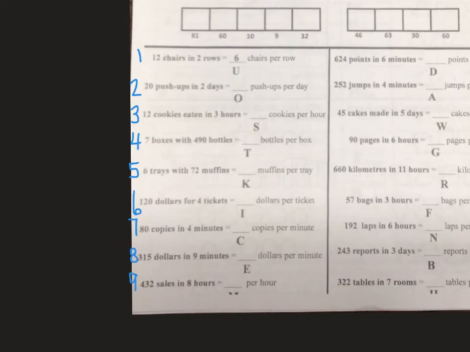Now if you look on number 9 again, that letter at the bottom is cut off in our printing. So we need to fill that in with the letter M. Okay, now let's move to the second column.